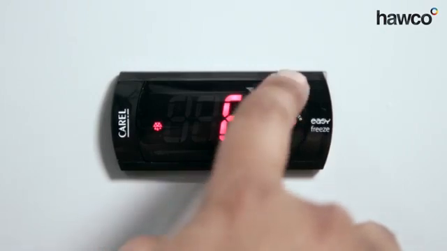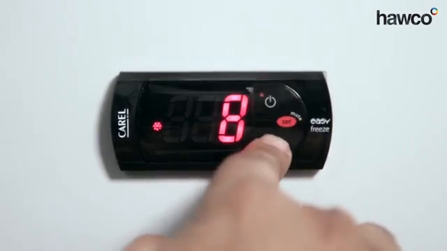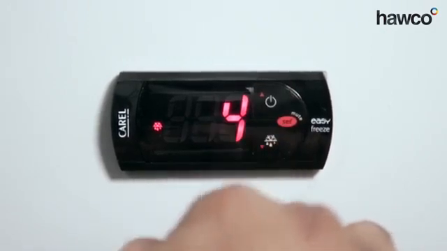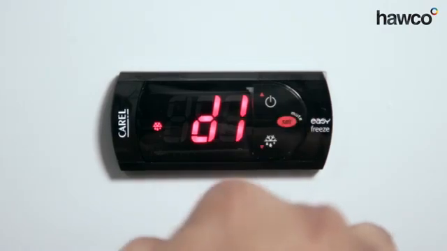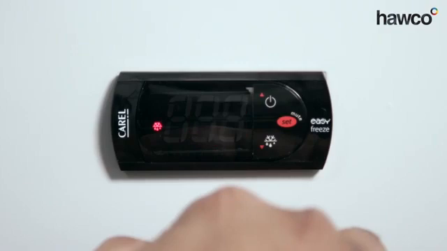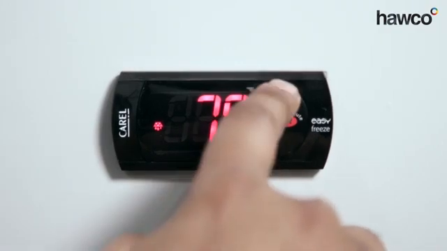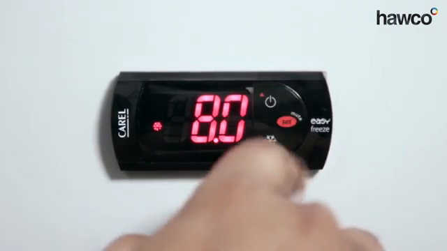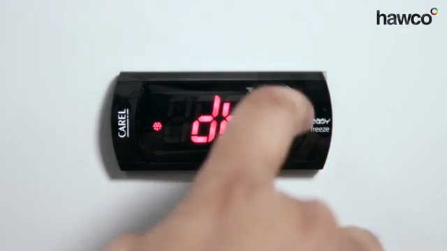Every 6 hours. We can increase this, we can reduce it, we press the set button to confirm it. Press the up button to continue. This is end defrost temperature. This will stop the defrost when it hits 8 degrees. This again can be increased or decreased by using the up and down arrows, and press set to confirm.